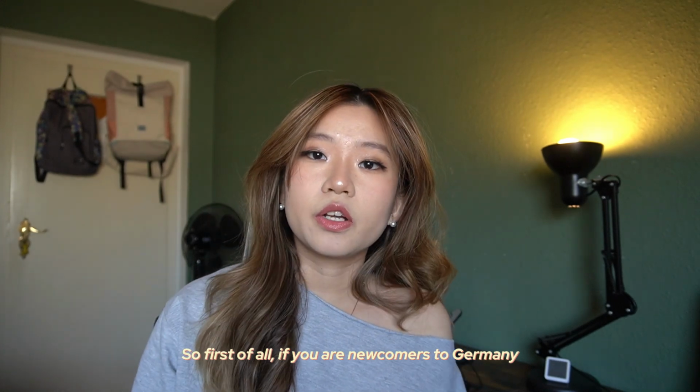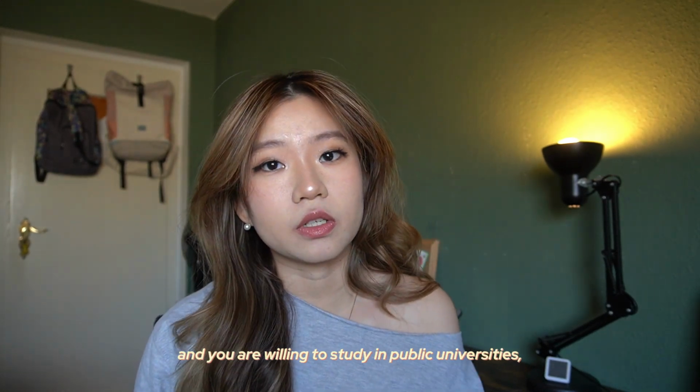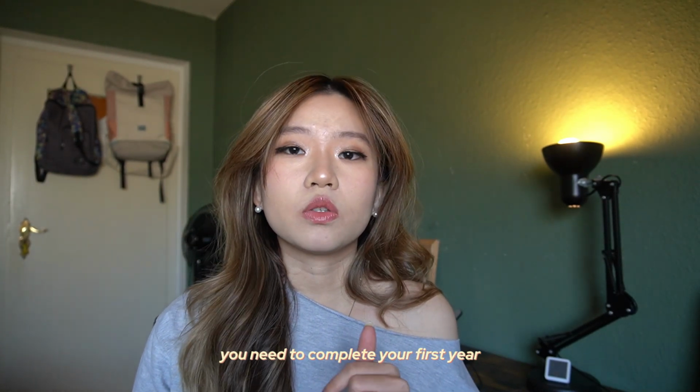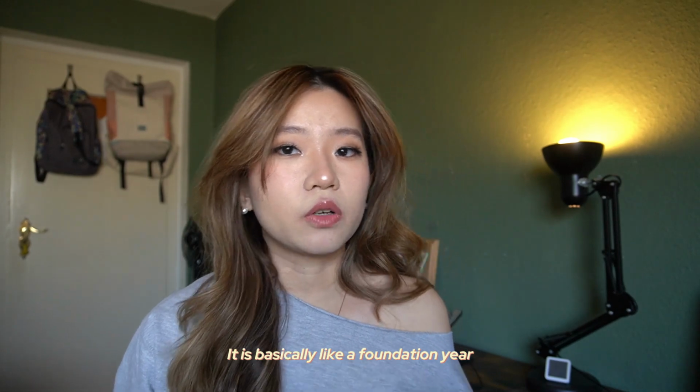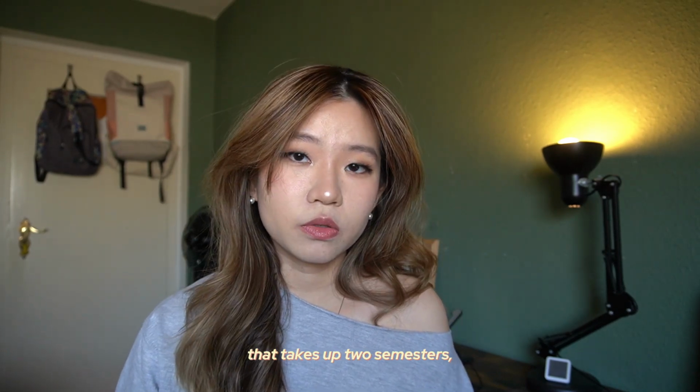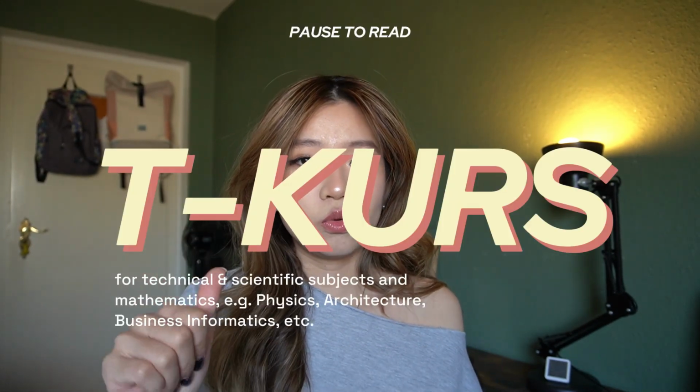So first of all, if you are newcomers to Germany and you are willing to study in public universities, you need to complete your first year attending a Studienkolleg. It is basically like a foundation year that takes up 2 semesters. There are 4 major courses, which are T-Kurs, M-Kurs, V-Kurs, and G-Kurs.